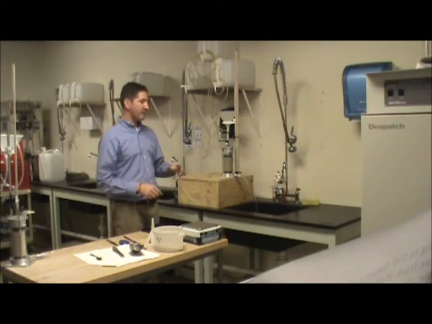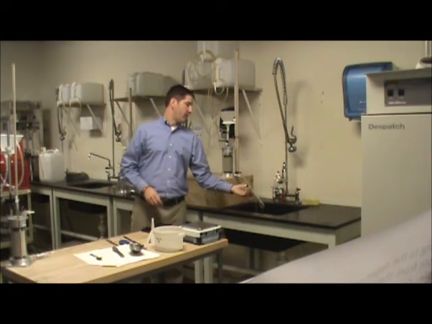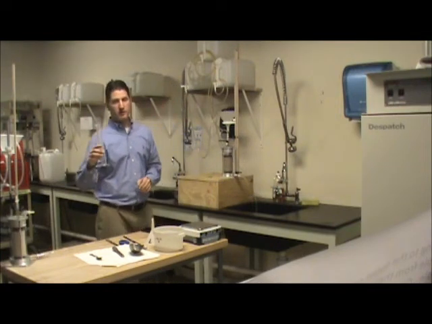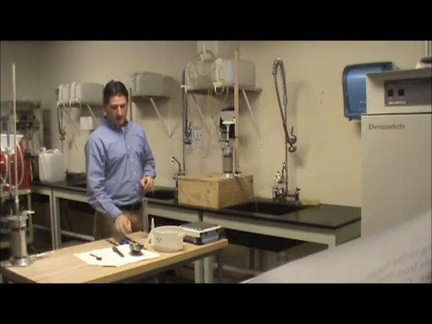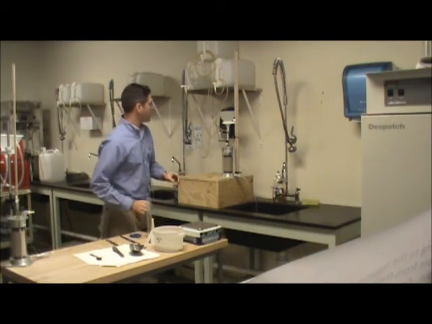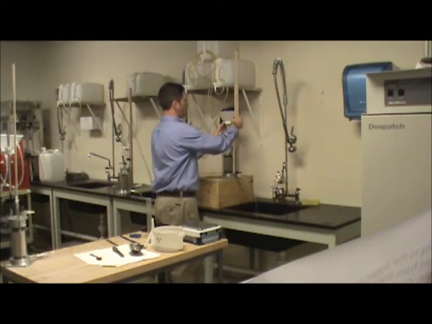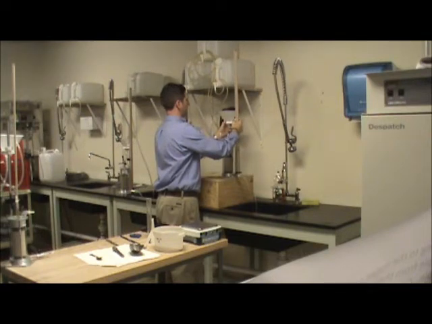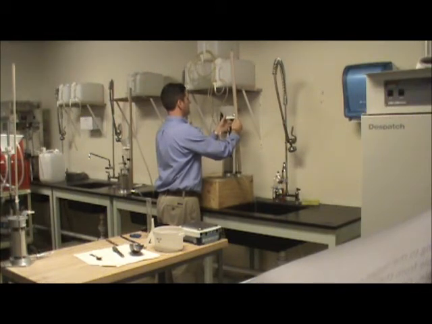After we're done with that process, we can dump the water from the graduated cylinder into the sink, dry out the cylinder, reset your stopwatch, and now what we want to do is adjust the height of the funnel to a new location. We're going to slide that either upwards or downwards depending on where you started. Adjust it to a new location.